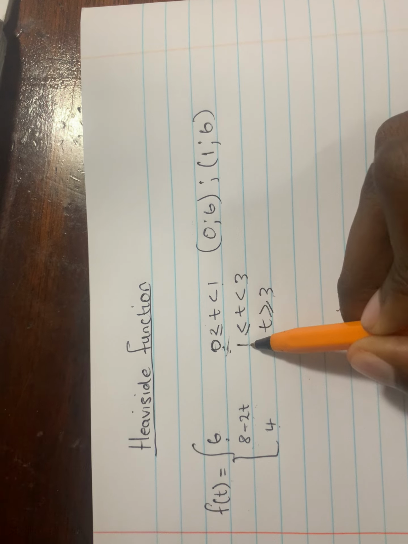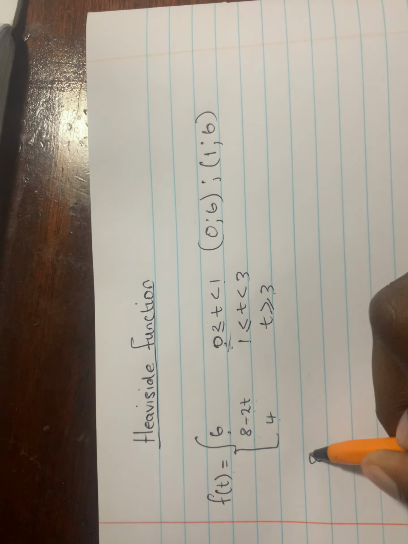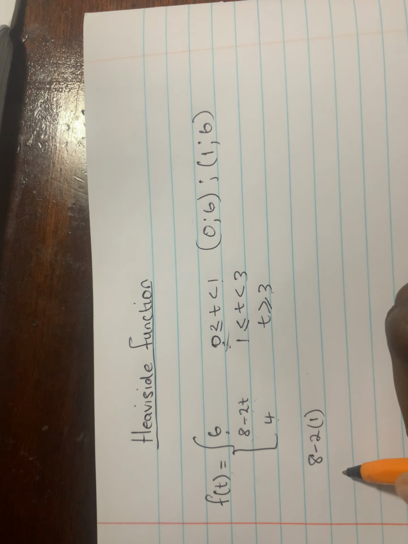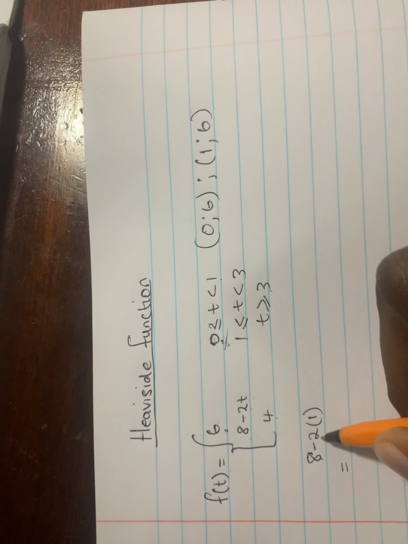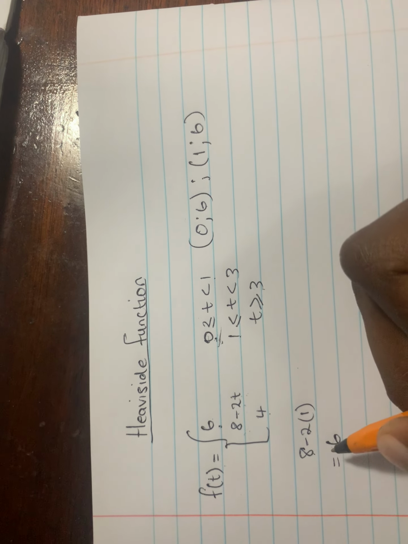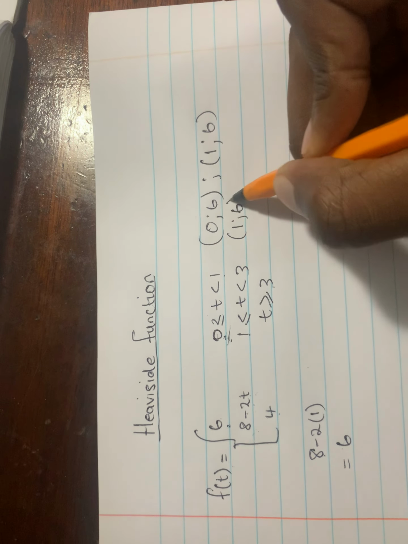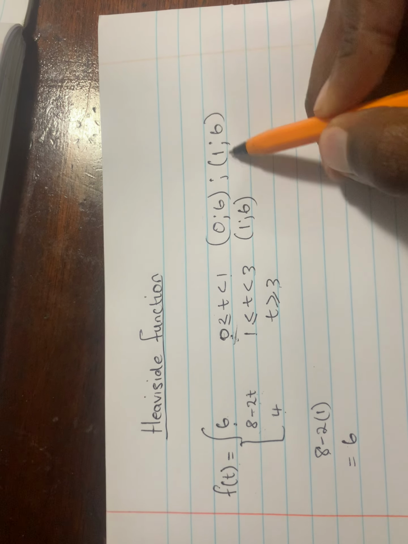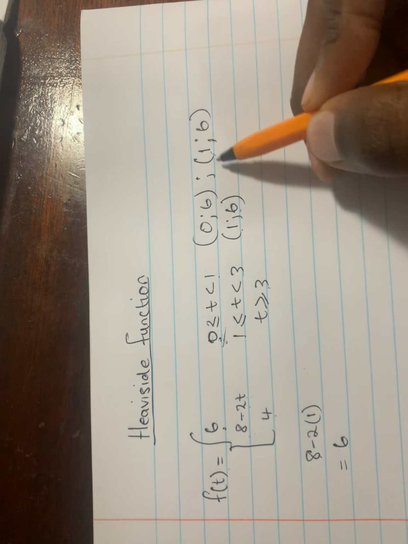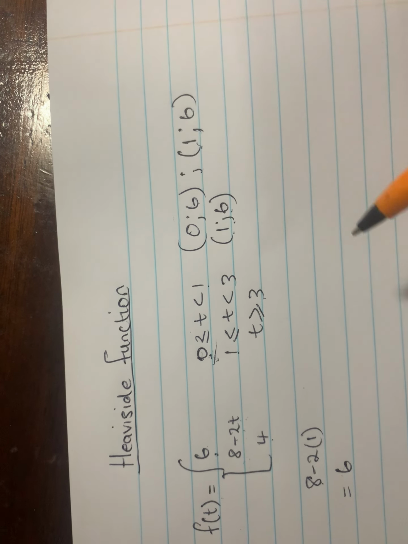So we need to take this one and substitute t. If we substitute 1, we have 8 minus 2 times 1, which is 6. So we have 1 is to 6. You will notice this coordinate is the same as this one; in most cases these coordinates are the same. It is continuous.